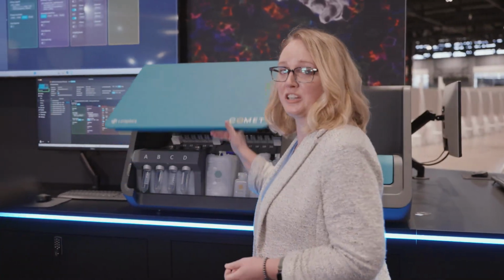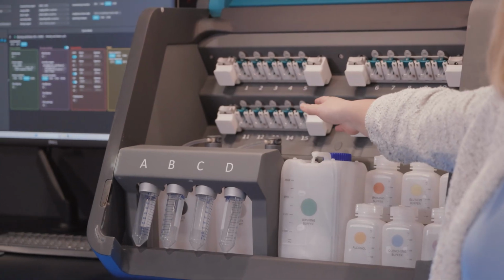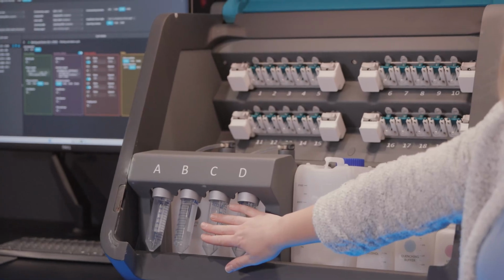Next, you're going to open this hood here. You're going to load your primary antibody mixes in the top racks of the Eppendorf, then your fluorophore conjugated secondaries and DAPI down here. In one automated run, you can have a 40-plex on anywhere between 1 and 4 slides.